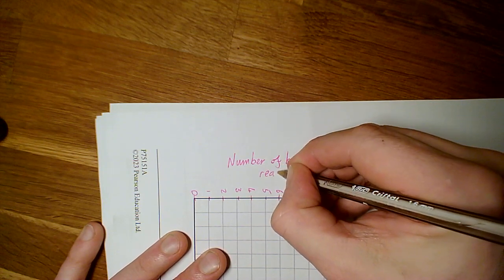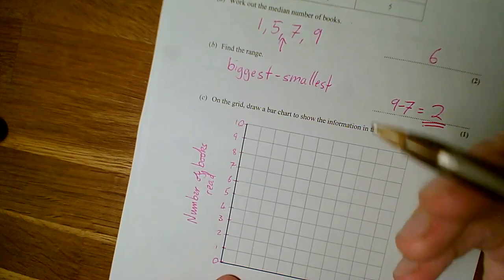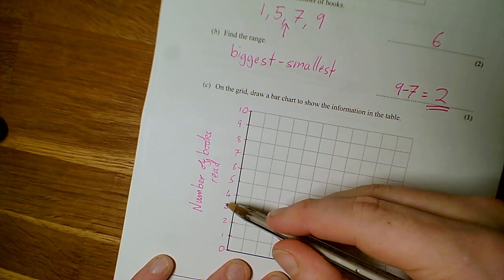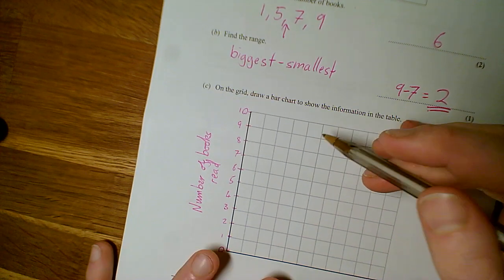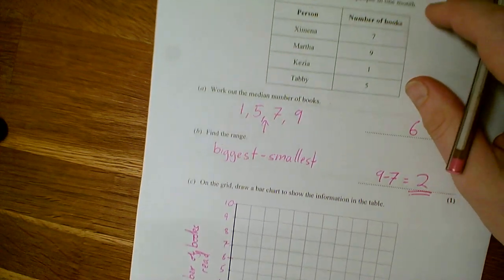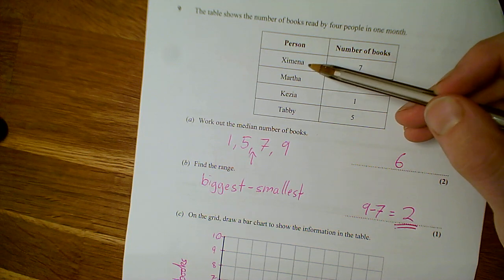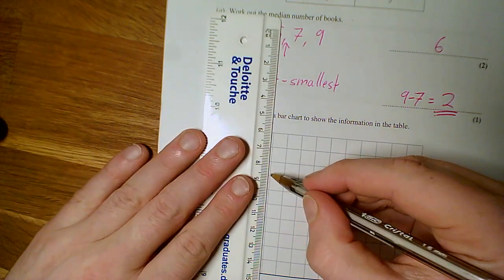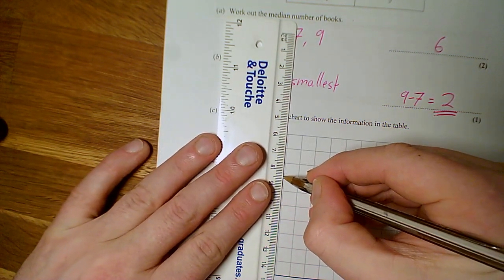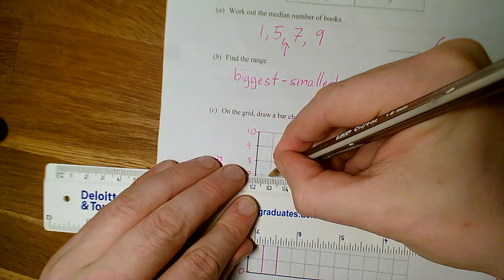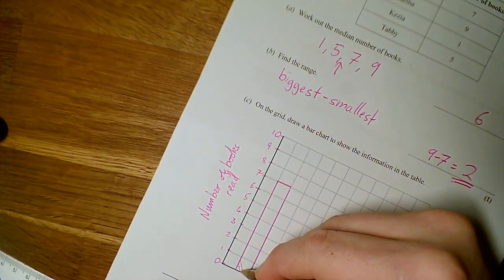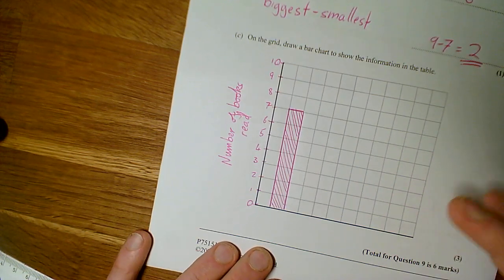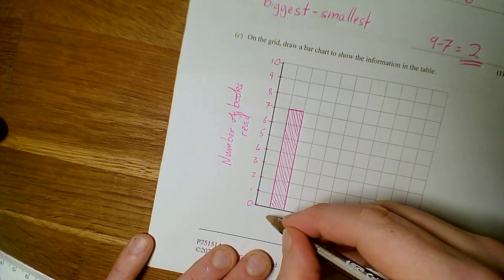Number of books read. Now, if we're being precise about this, our bars should always have gaps between them and the axes, and they should all be the same width. So Zemina read 7 books, so I'm going to draw their bar going up to 7. Use a ruler to make it look good. I'm just going to shade it in. You don't have to, but I just think it makes things look a bit more obvious. I'm going to label who it is.